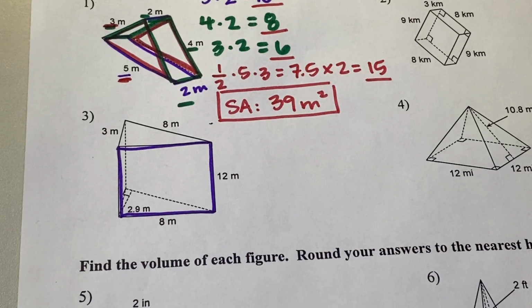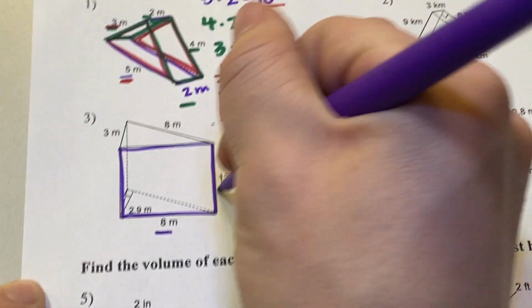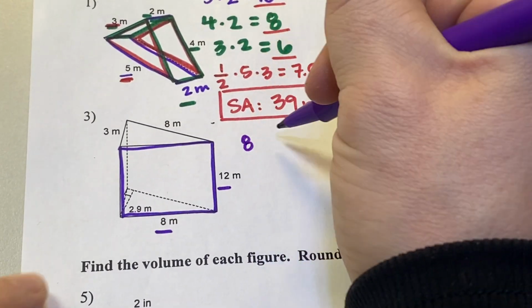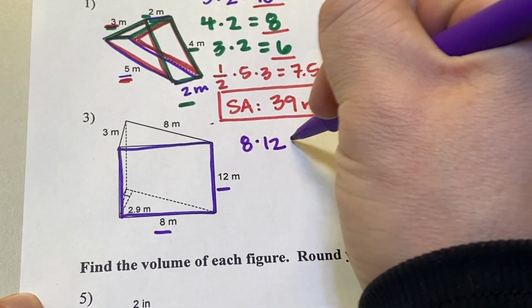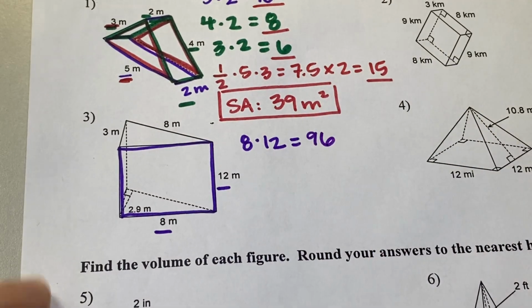Height and base length. 8 and 12. Beautiful. 8 times 12. I'm going to do that in my calculator. I should know that. It's all right.